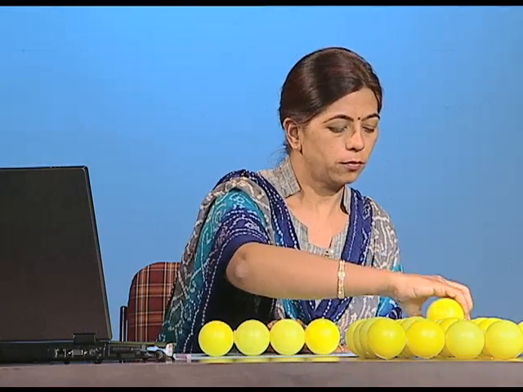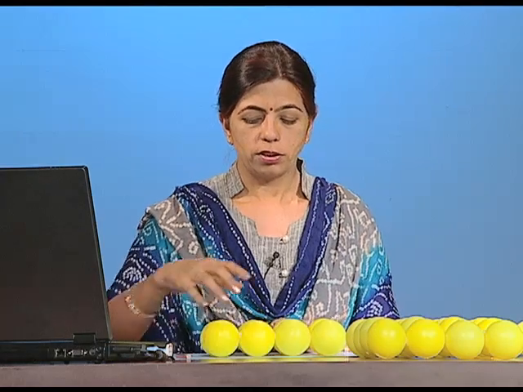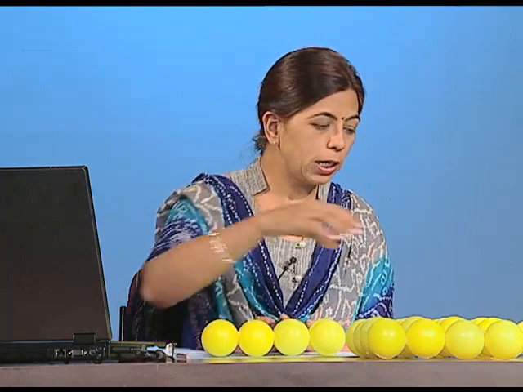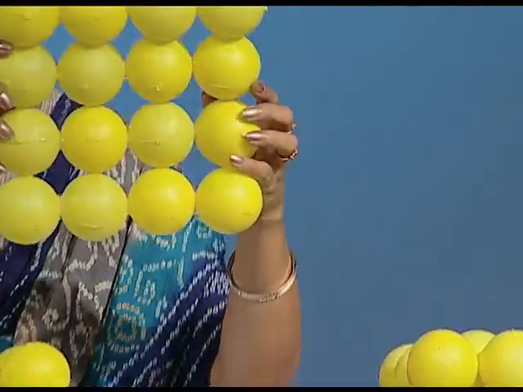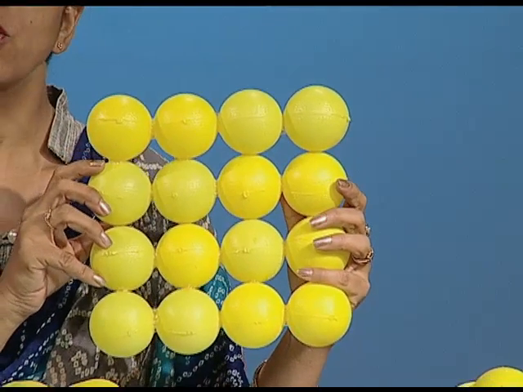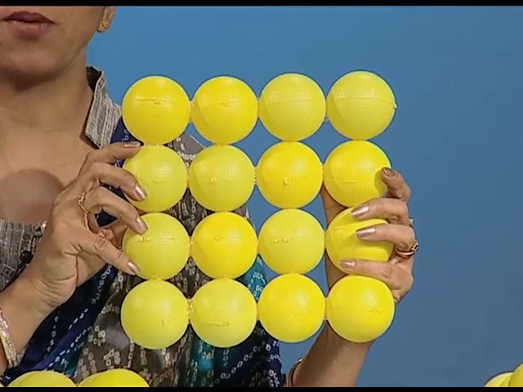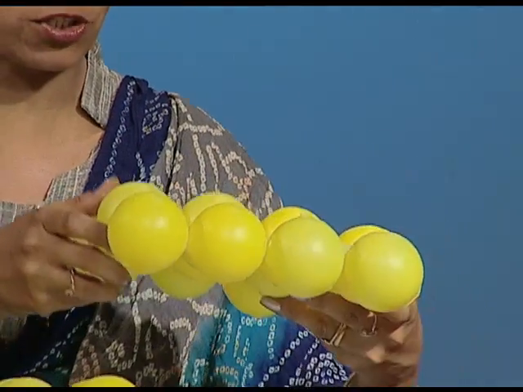Now, the packing in two dimensions. How can I pack the atoms in two dimensions? I have two options. Let me discuss one by one. The one way is I keep the layers in a row in an aligned fashion, and this will be something like this. This is square close packing in two dimensions. It has two dimensions, that is length and breadth.